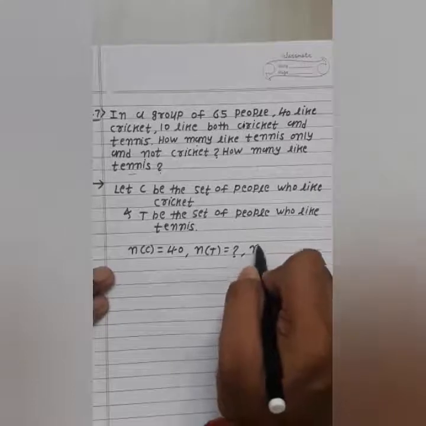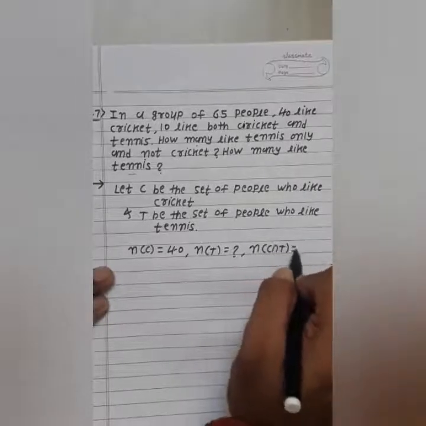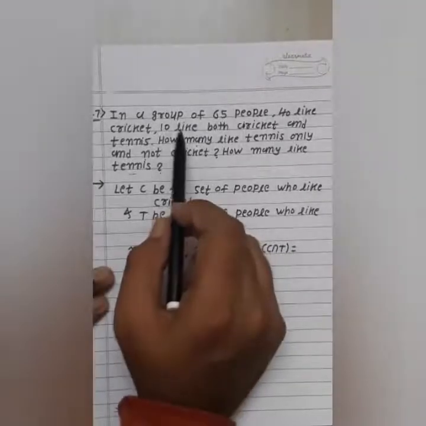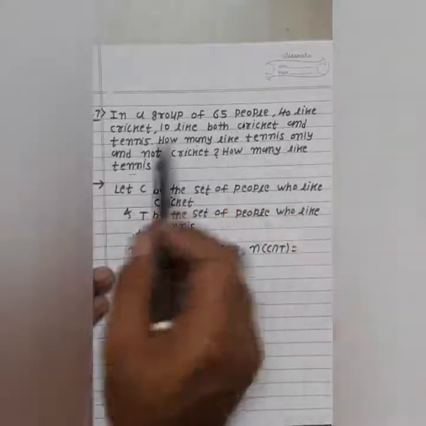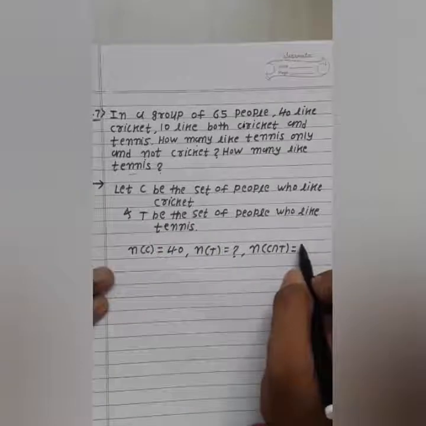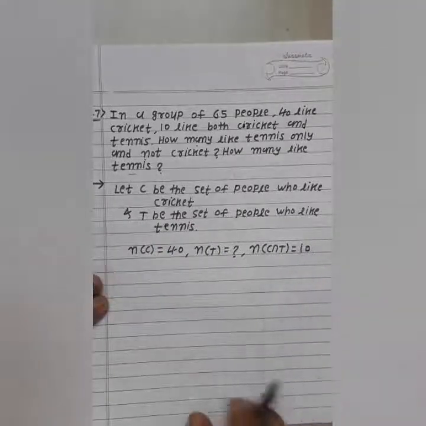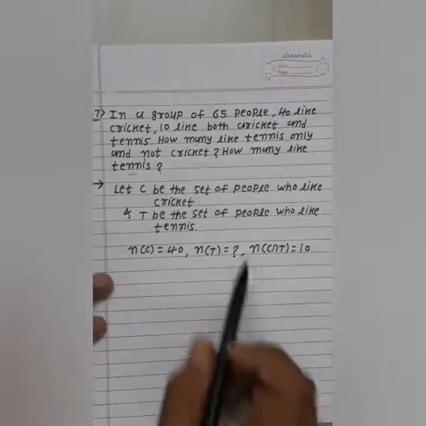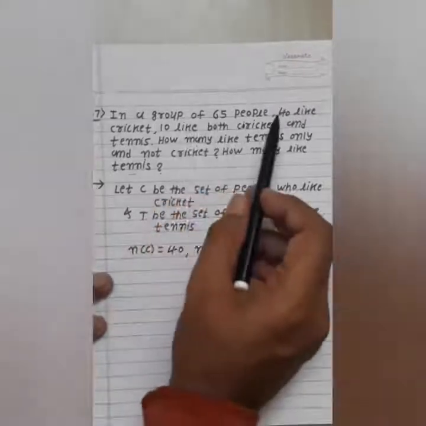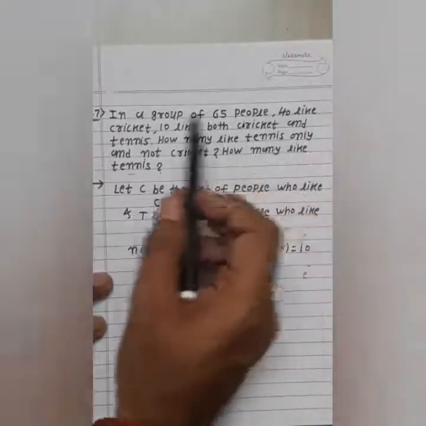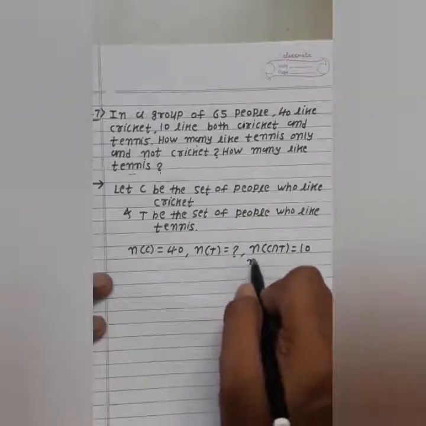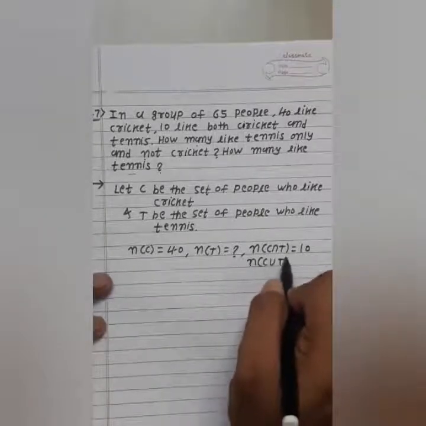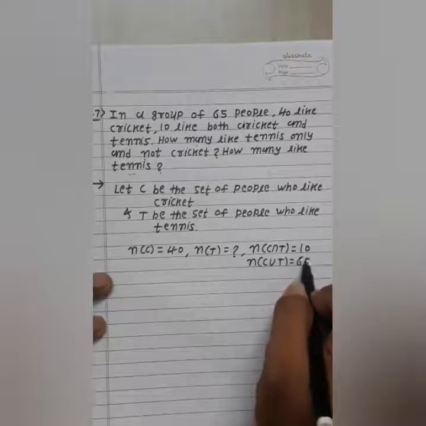Now n of C intersection T: how many people like both cricket and tennis? 10 people like both cricket and tennis, so n of C intersection T is 10. And 65 people are in both groups, so n of C union T is equal to 65.